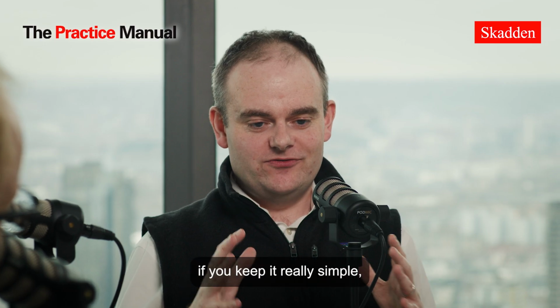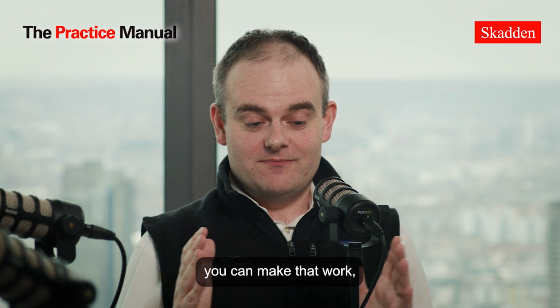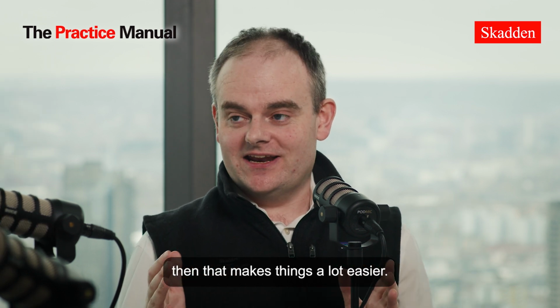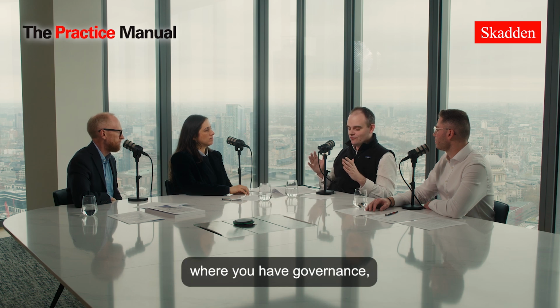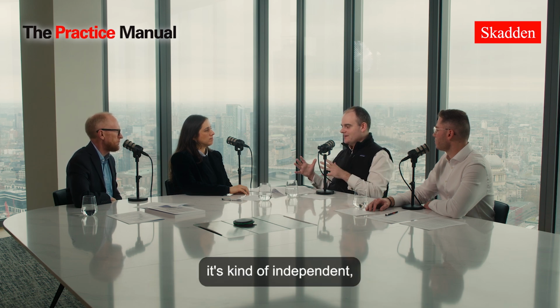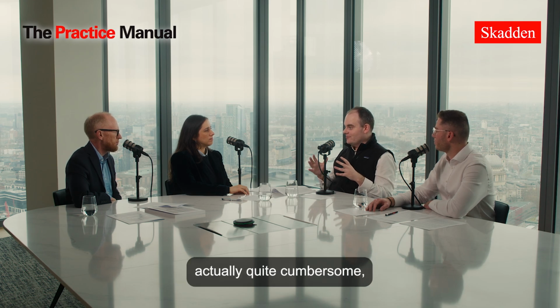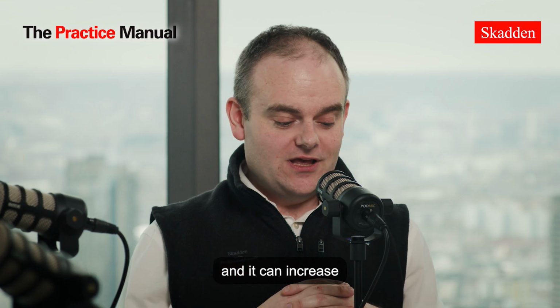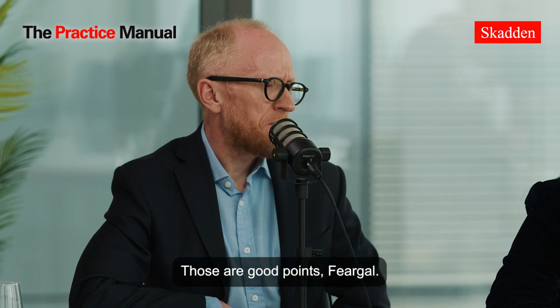Boiling it down, if you keep it really simple and you've got hardwired criteria and you can make that work, then that makes things a lot easier. If you're having to rely on a situation where you have governance that's kind of independent, that can make the sidecar vehicle actually quite cumbersome, and it can increase execution uncertainty. Those are good points, Fergal.